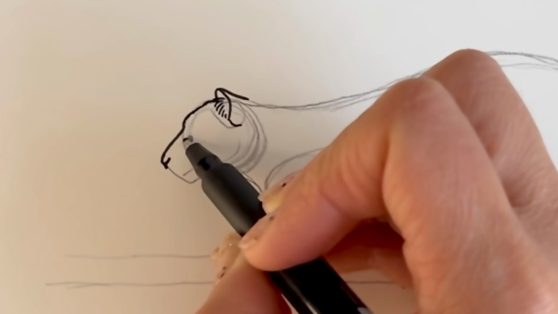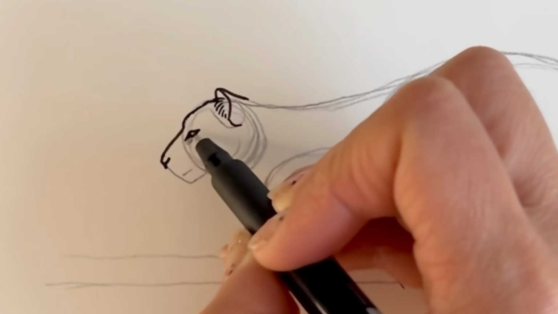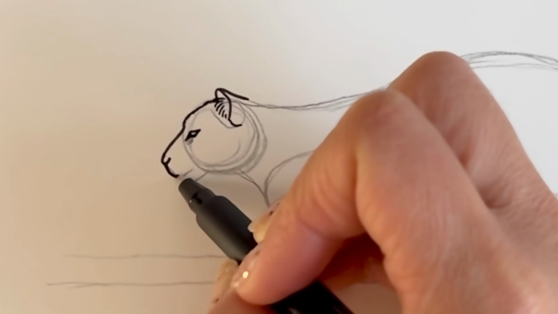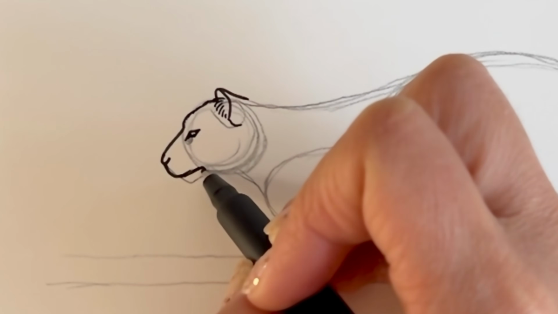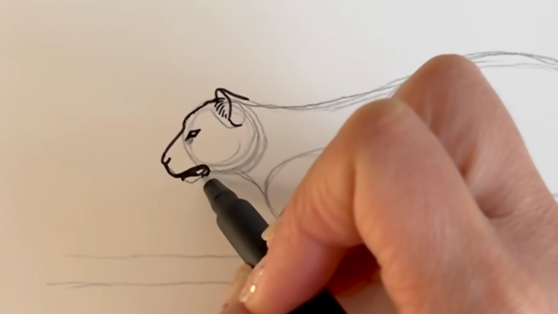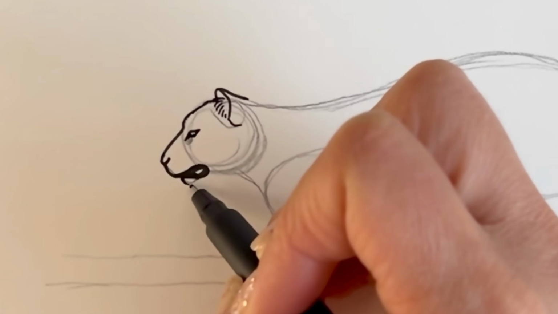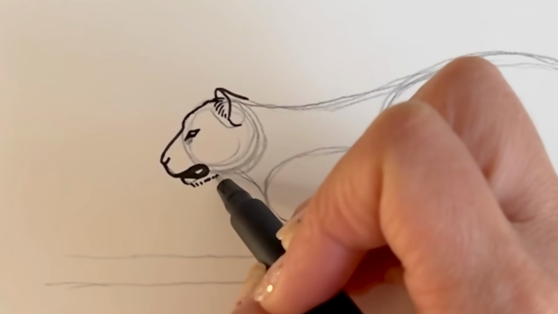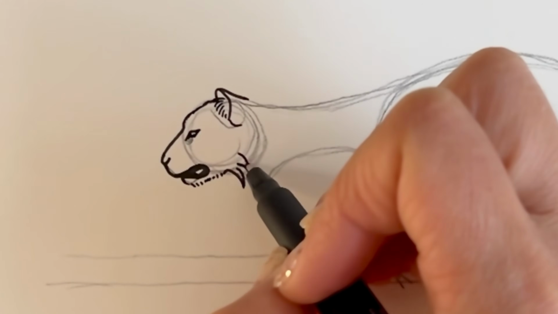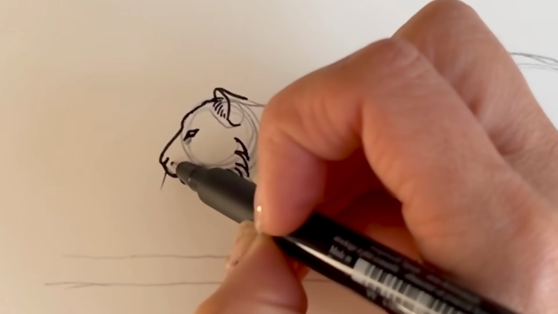Let's pop in its eye. It's got them half closed because it's splashing in water, doesn't want to get its eyes wet. And then now for the muzzle area. Doing a thick black line around the mouth. And then a couple of little dashes, you barely see them. And then the fur gets much longer here. There we go. And tons of whiskers.